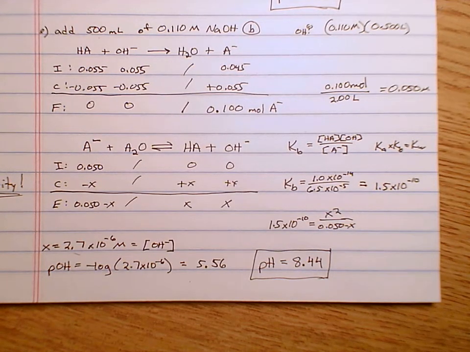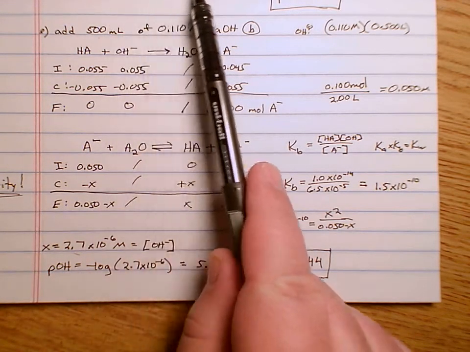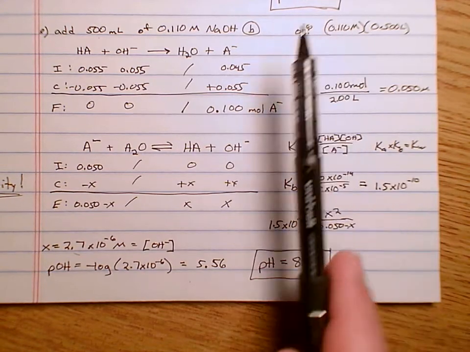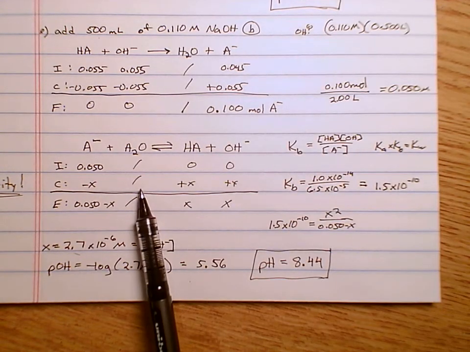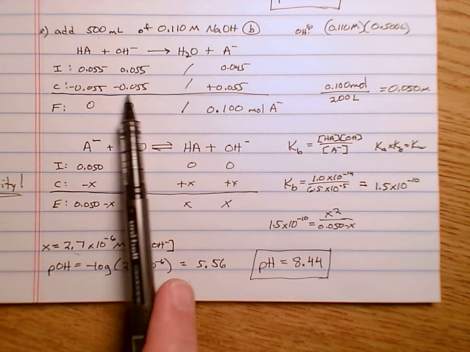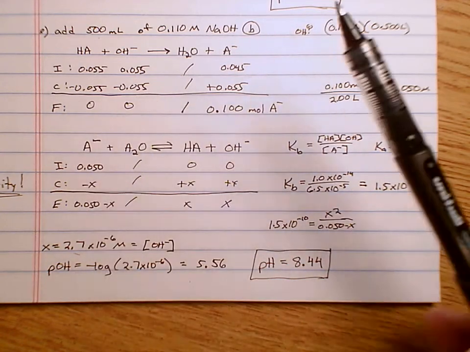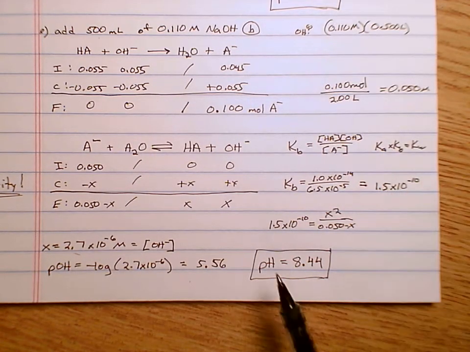But before we go to part F, something that I want to point out to you is that we were adding base, add a little bit of base, add a little bit of base, the pH doesn't go up much, but once you add just enough base such that you've canceled out the acid, note that the pH rose from 4 to 8. Huge pH change when you got rid of the buffer solution.